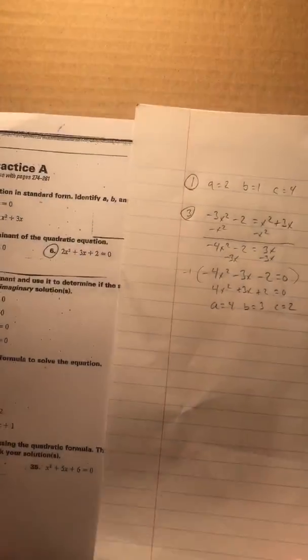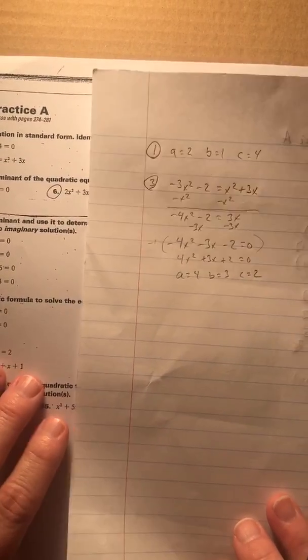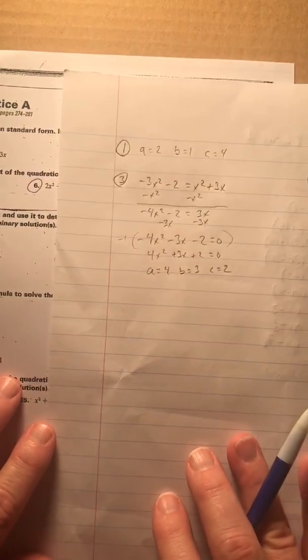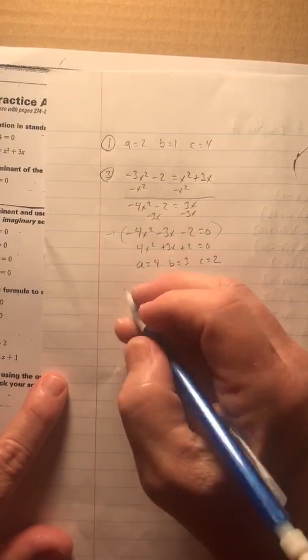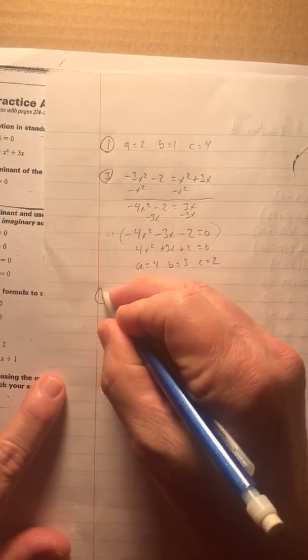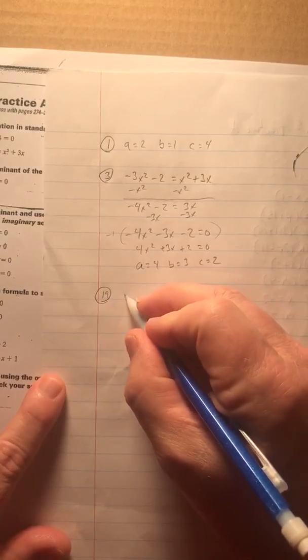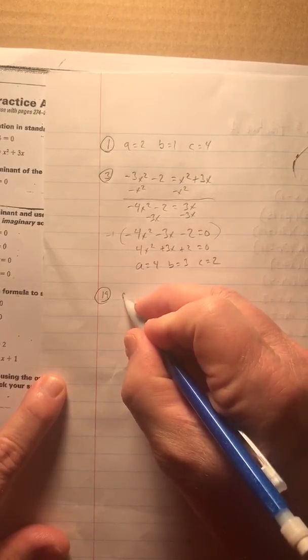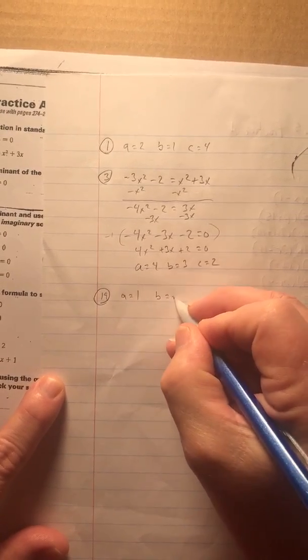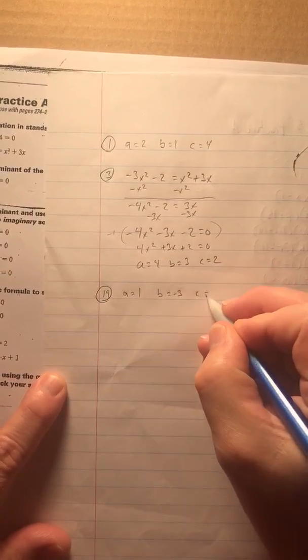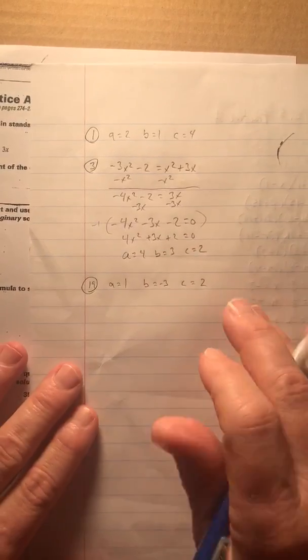All right. Then I had you skip these. So then I just had you go down, and I think I had you do 19. So I'll do 19 with you. First thing we got to do, we're using the quadratic formula, so we pull it off. It's already in standard form. A is 1, B is negative 3, and C is 2. So again, just plug it in.